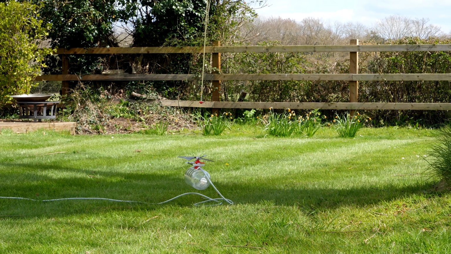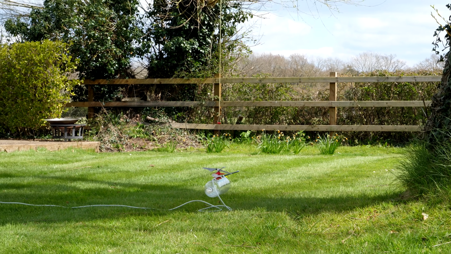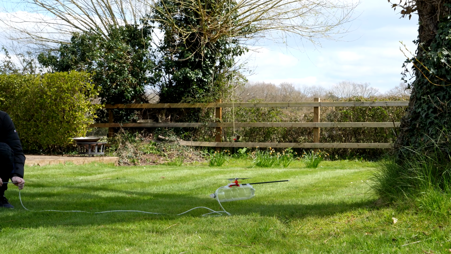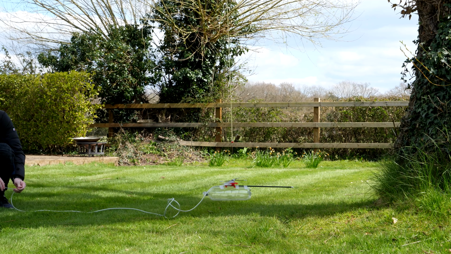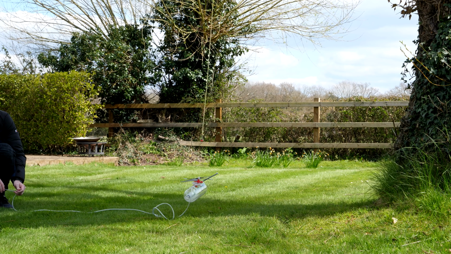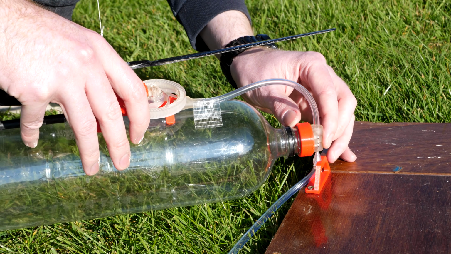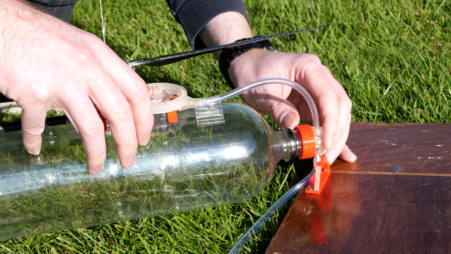So with the helicopter suspended from a bearing mounted string, it's time to see if this thing is going to fly. Aside from the air supply tube pulling the helicopter around, it's actually looking a little promising. So let's attach a one-way inlet valve to fill the bottle and see if it can run on its own air.